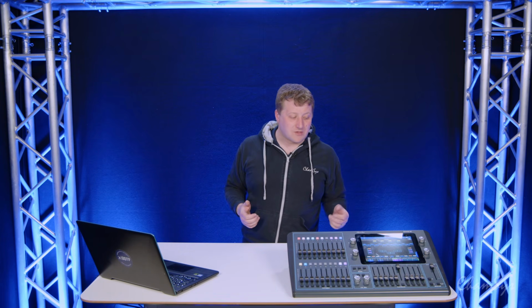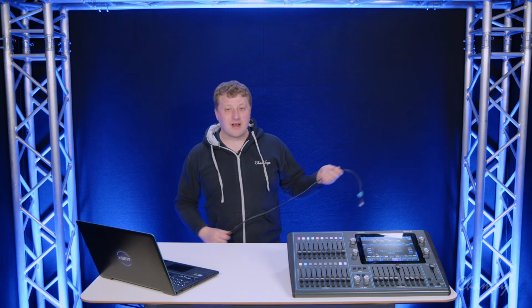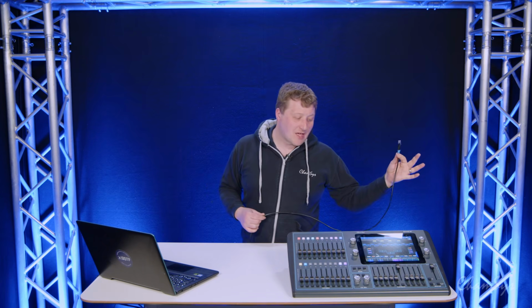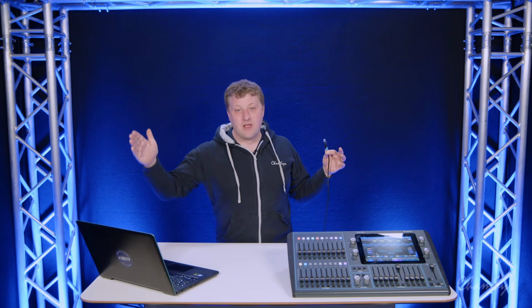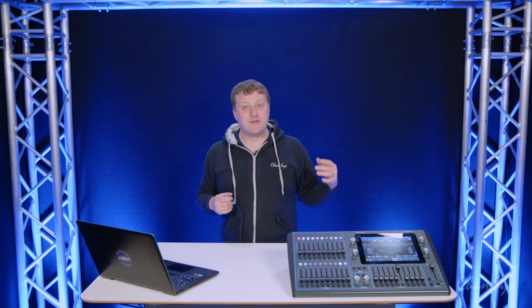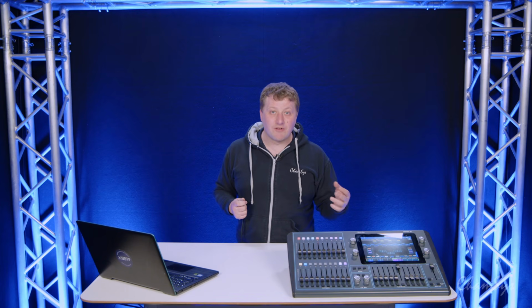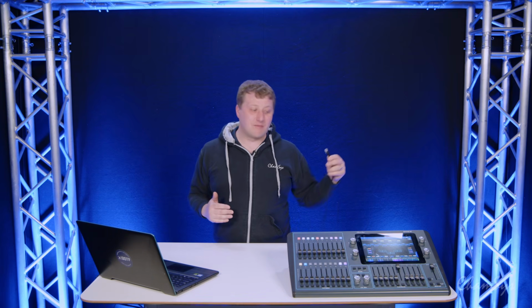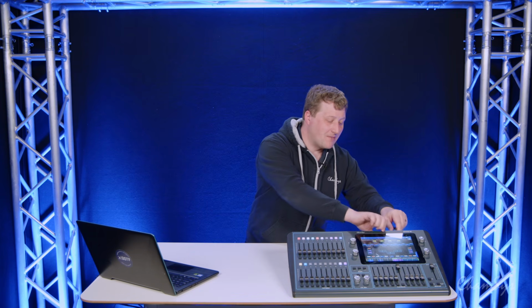So in terms of the physical setup, all I'm going to do is take a regular network cable, a Cat5 cable, and connect directly from the laptop into the console. I'm not going through any switches or hubs in this setup. If you are going to do that, we'd recommend using an unmanaged switch. If you're using a managed switch, you need to go into the configuration of the switch itself, which is a little bit more advanced. So I'm just going straight network cable. You don't need to worry about a crossover cable or anything here, just a regular Cat5 cable from my laptop into the console, which I'm going to connect up now.